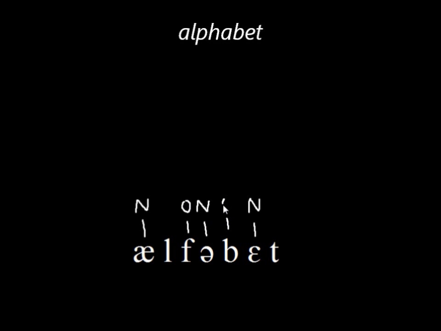The b is also a good onset in English. Then all the remaining consonants form codas. So here the l is a coda, and the t is also a coda.